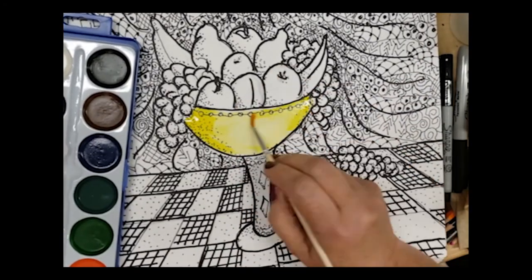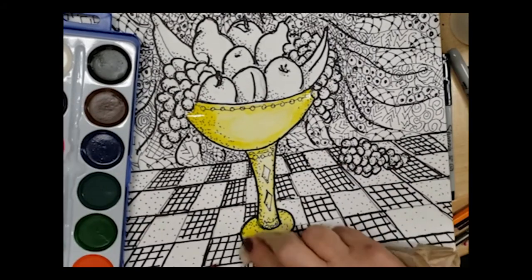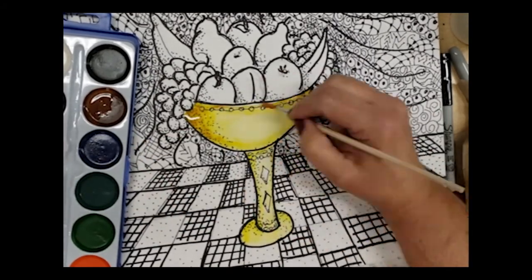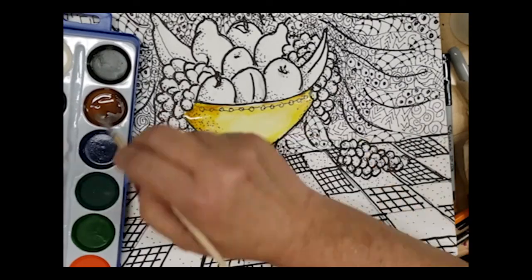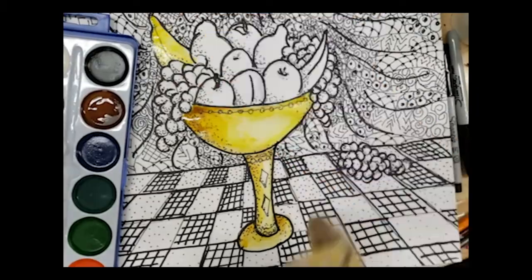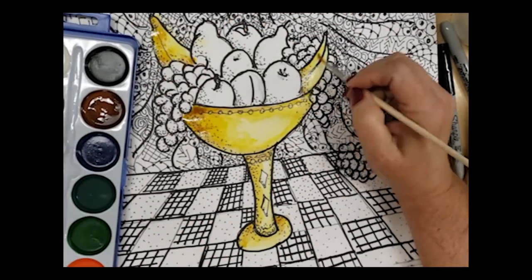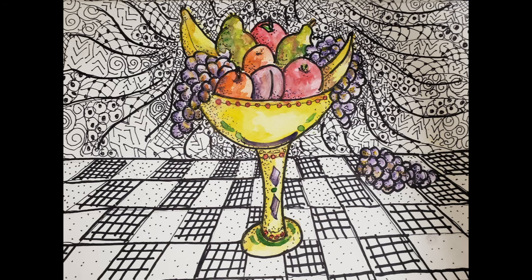the element of lines to point to it, value, and now I'm adding color to the fruit basket and the fruit so that it will also be one of the elements I use to create that focal point or that emphasis. Now, since I had yellow on one side, I have yellow on the other, and that's why I put the banana on both sides.